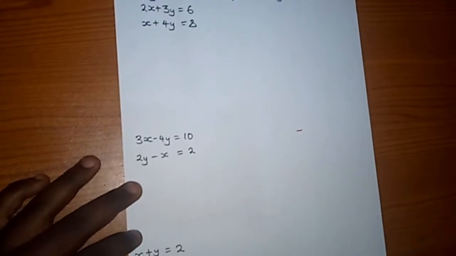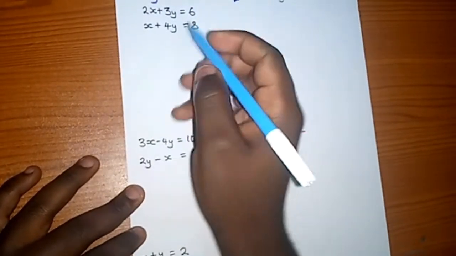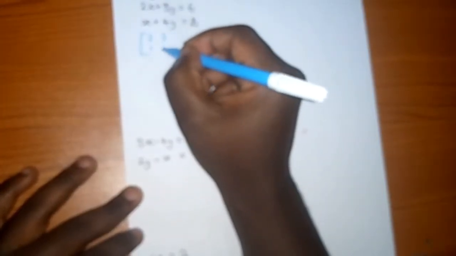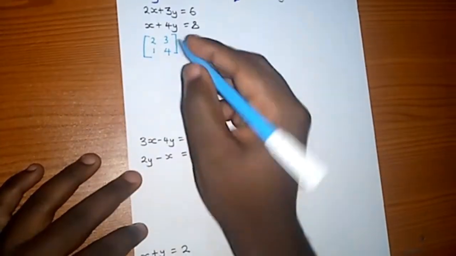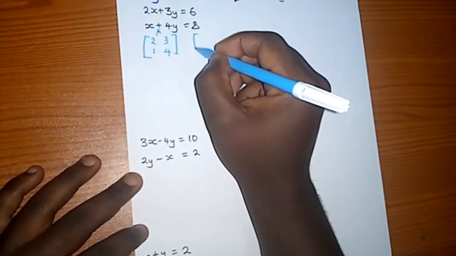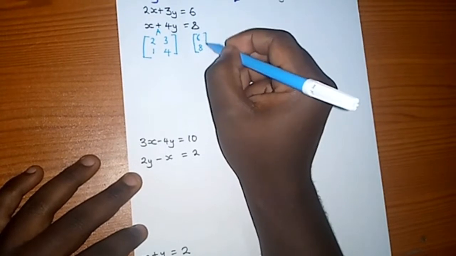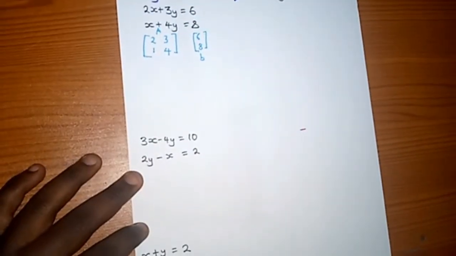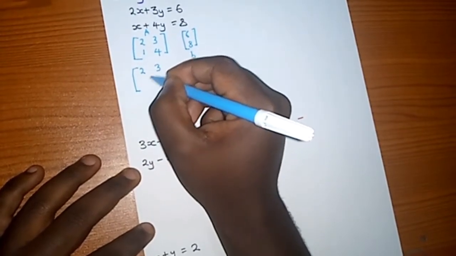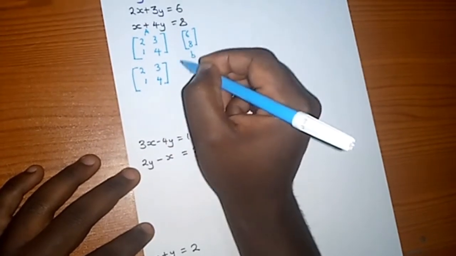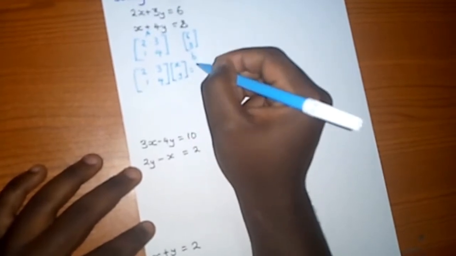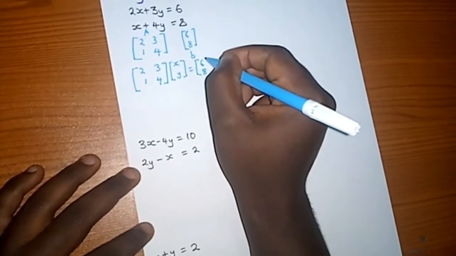So before we start, we're first going to get the matrix of these numbers here, which is 2, 1, then here 3 and 4. If you call this matrix A, and then here I have this matrix on this side, 6 and 8, and we call this matrix B. In simple terms, we are going to have a matrix 2, 3, 1 and 4, then if multiplied by x y, you are going to get 6, 8.